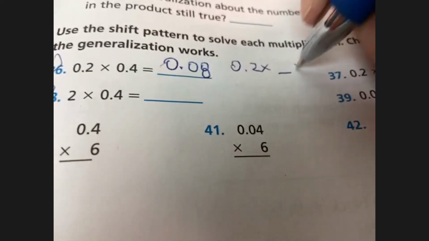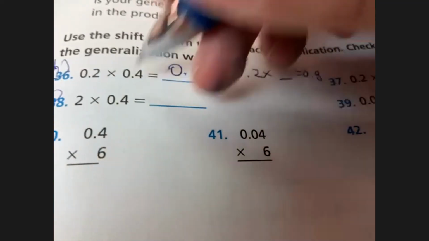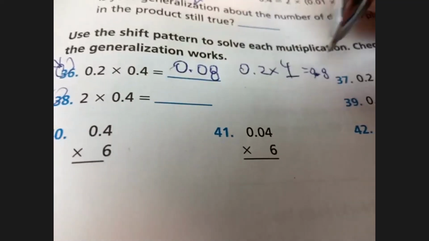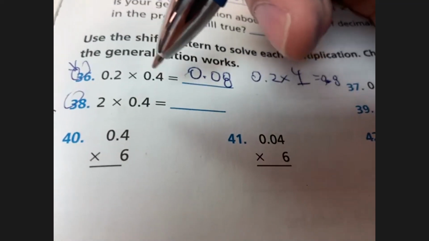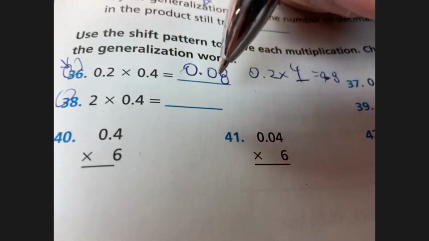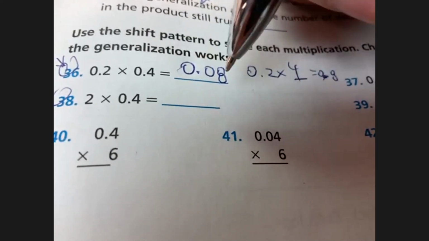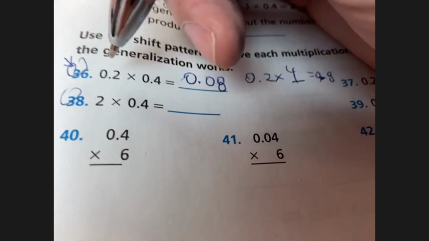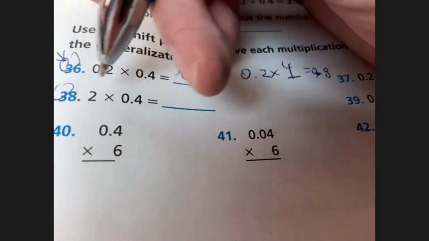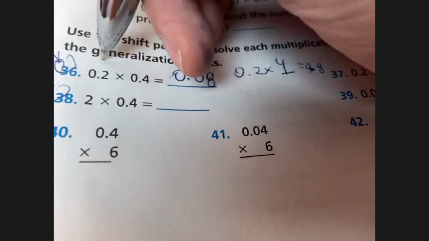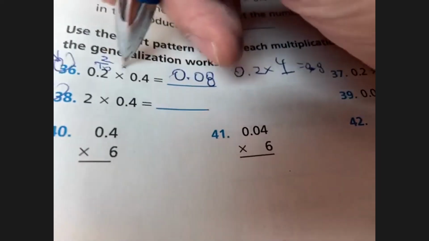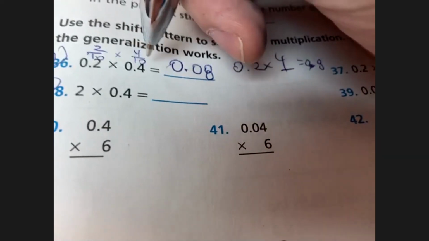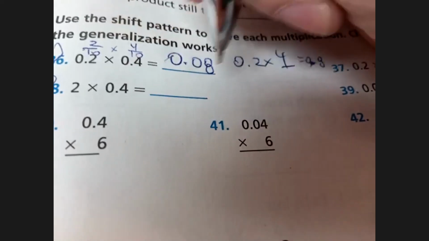2/10 times something could give me 8/10, not 4/10. 2 times 4. Just 4. Yeah, so just multiplying it by 4 would have given me 8/10. But because I have that decimal there, that's going to shift that 8 to the right. It's going to make it smaller. What's another way to write this number as a fraction? 2/10. What's another way to write the other number as a fraction? 4/10. Multiplying 8 across, we would get 8/100, right? Which makes sense here.